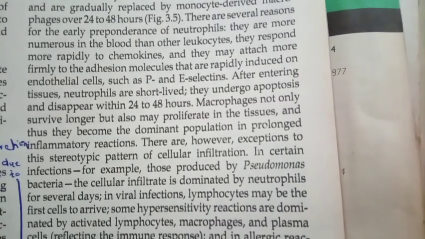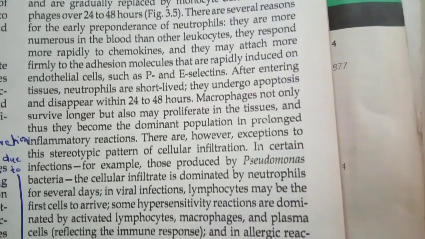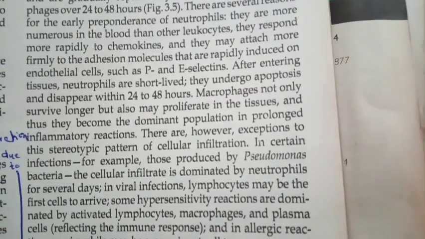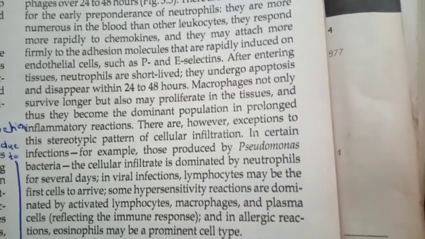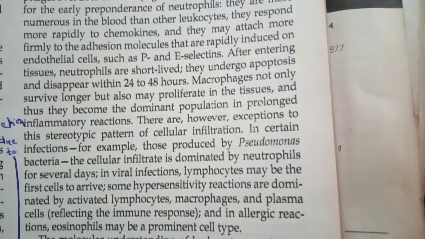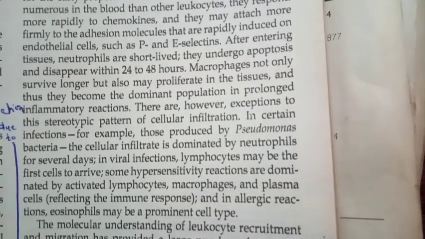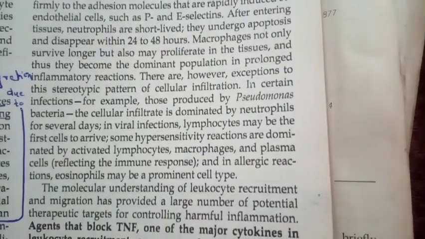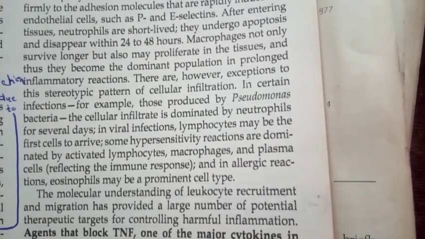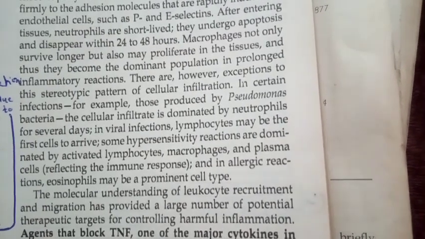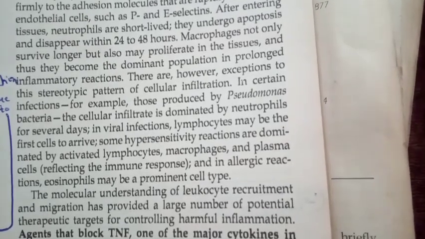After entering tissue, neutrophils are short-lived. They undergo apoptosis and disappear within 24 to 48 hours. Macrophages not only survive longer but also may proliferate in the tissue and thus may become the dominant population in the prolonged inflammatory reaction. There are, however, exceptions to this stereotypic pattern of cellular infiltration. In certain infections, for example, those produced by Pseudomonas bacteria, the cellular infiltrate is dominated by neutrophils for several days.